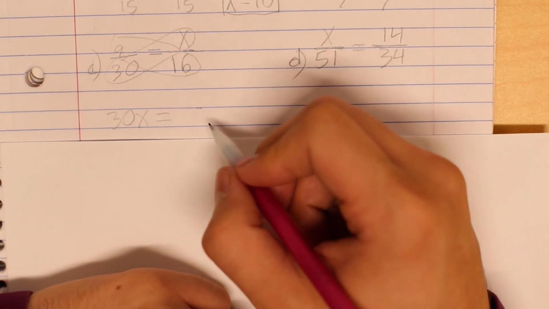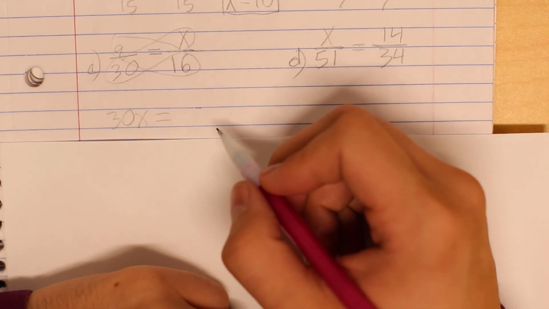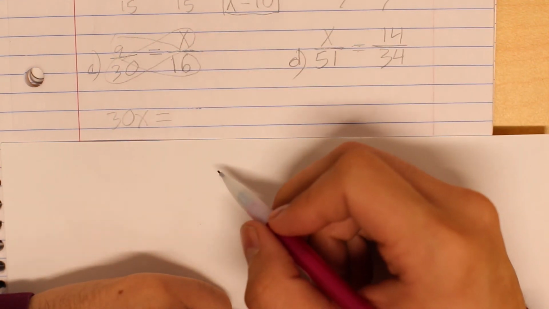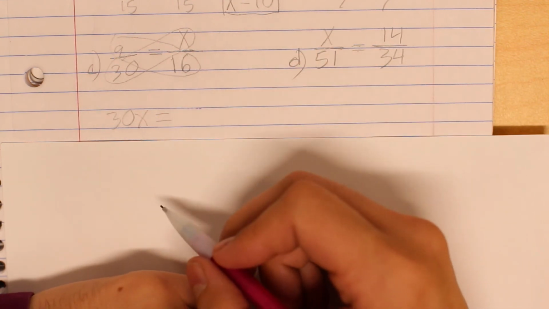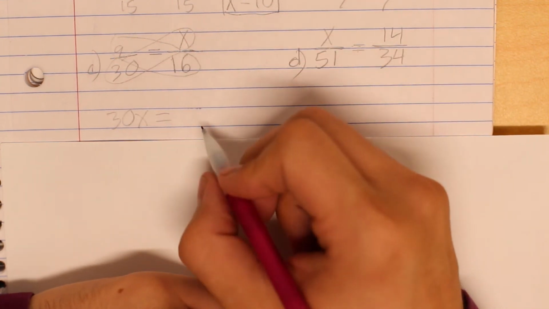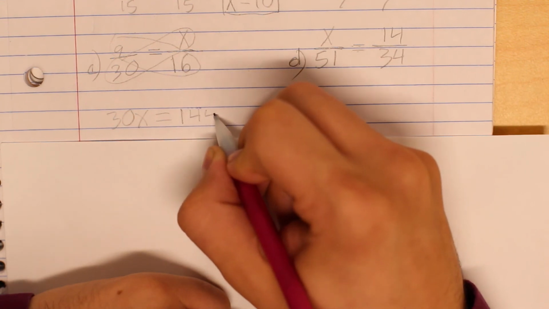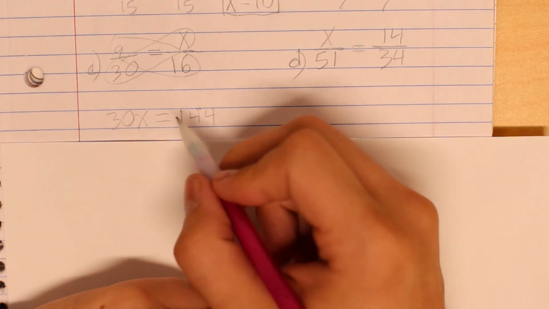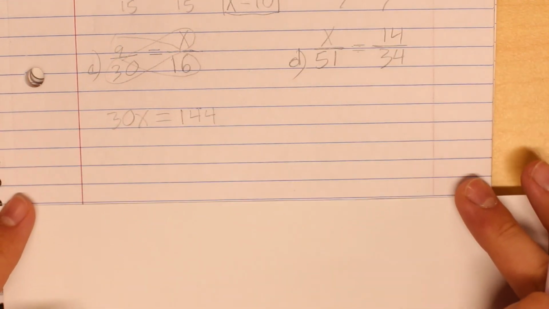is equal to, what's 9 times 16? Oh dear, 9 times 16. Well, I know that 9 times 6 is 54. I know that 9 times 10 is 90. So 90 plus 54, that would be 144. Okay, so 144. Well, how do I get x by itself? How do I do that? I got to get rid of the 30 now.